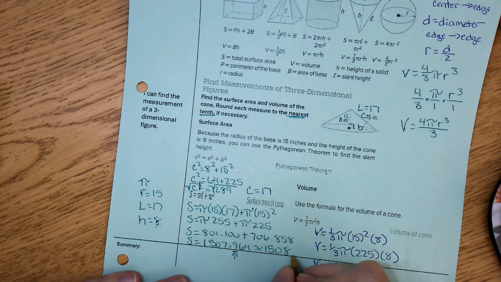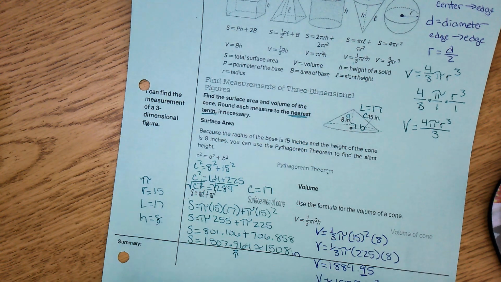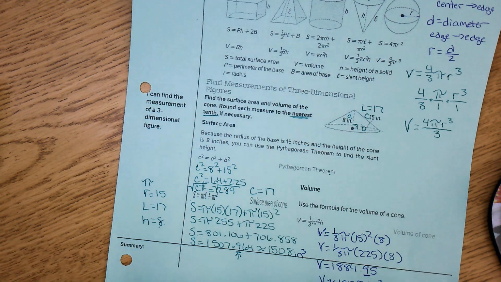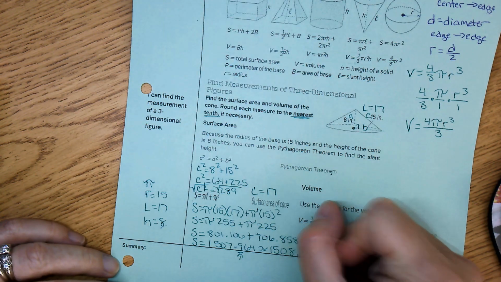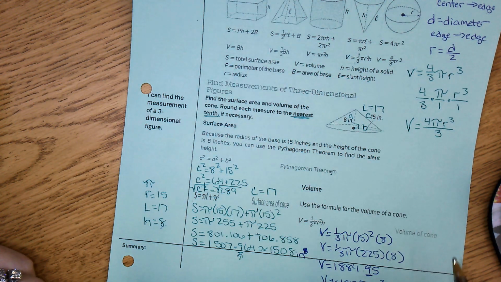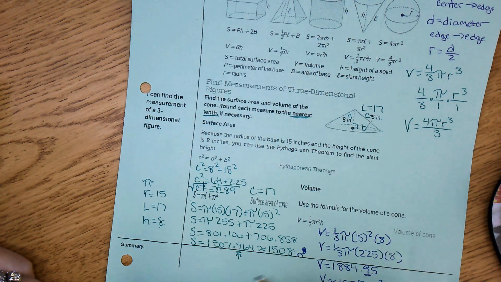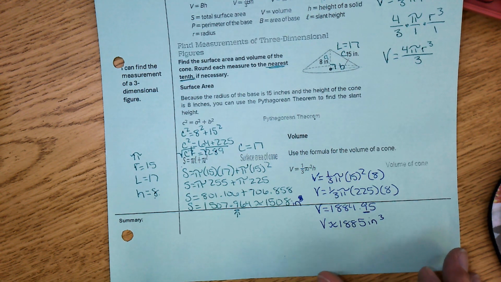Yep, this is also in inches. Alright, so is that inches cubed? No, it's inches. I'll have to look that up. So we have our approximate answers. My brain is not braining right now. Alright, so we have done our cone.